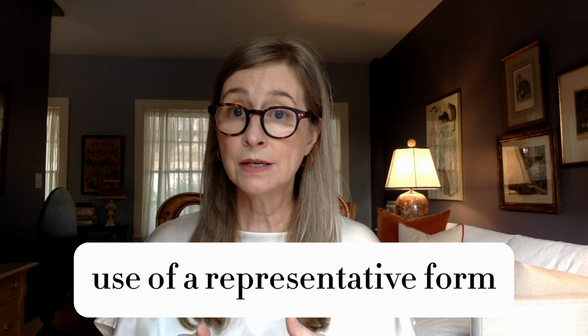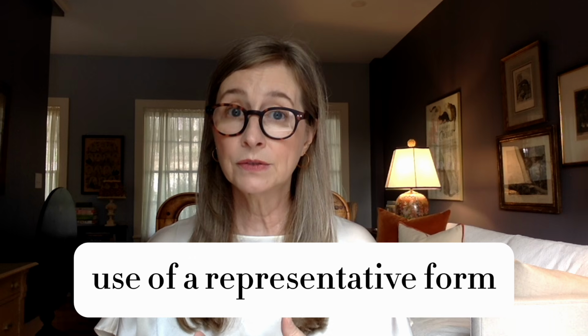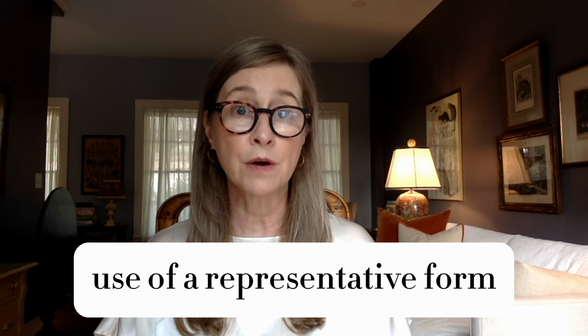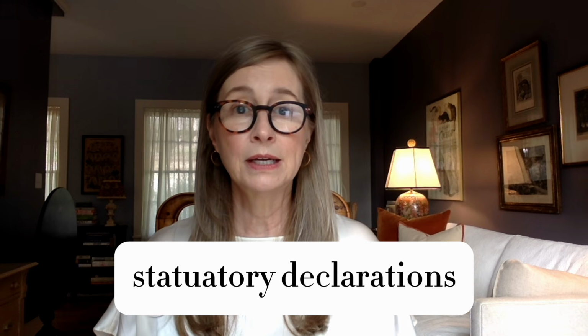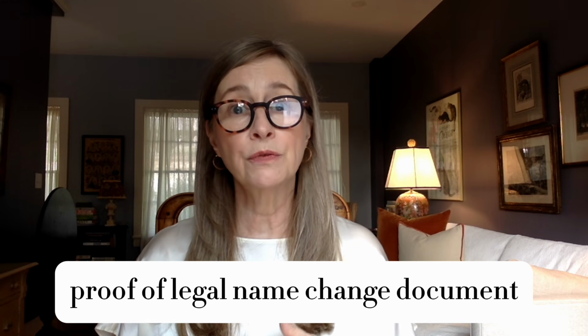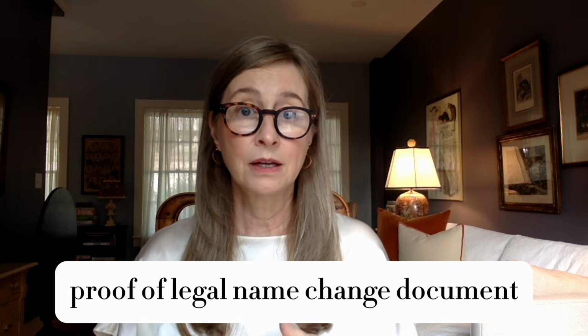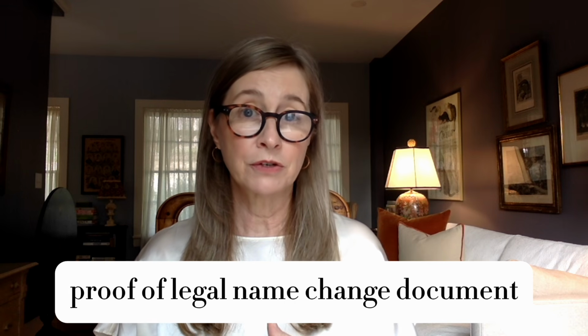At this point, you move into the section of the checklist that applies only if it's relevant to you. If you used a representative, you would include the IMM 5476 use of a representative form here. Next, you'd add any applicable statutory declarations, and if your current name is different from the name on your birth certificate and you would like your proof of citizenship certificate to be issued in your current name, you would include your proof of legal name change document here. For many people, that will be a marriage certificate.